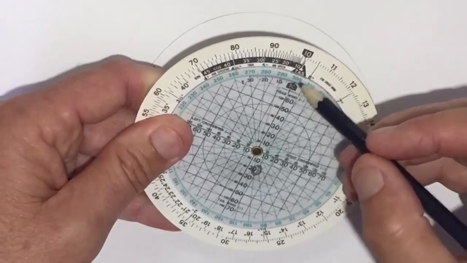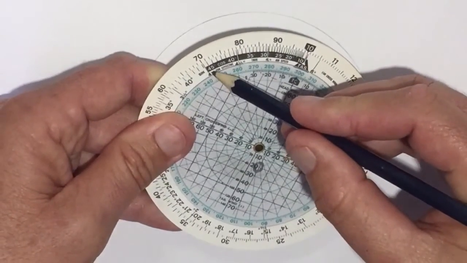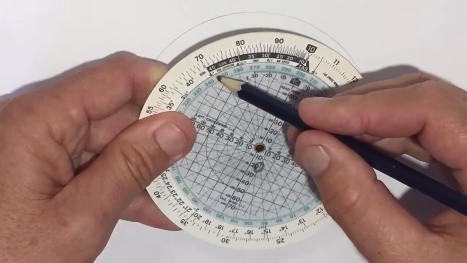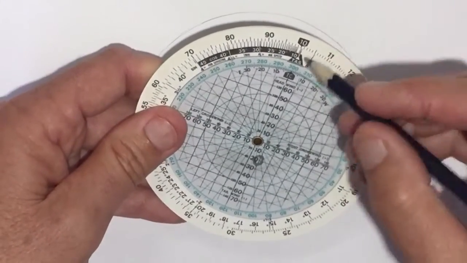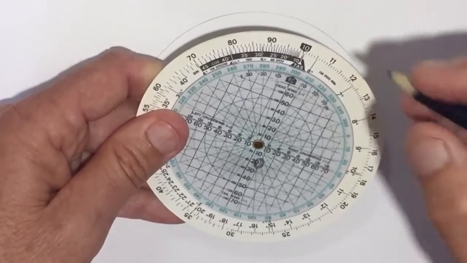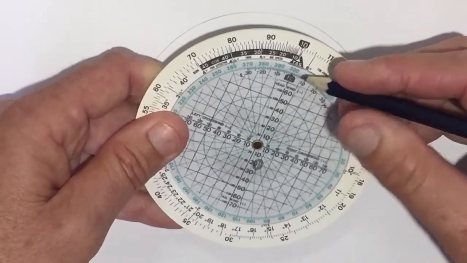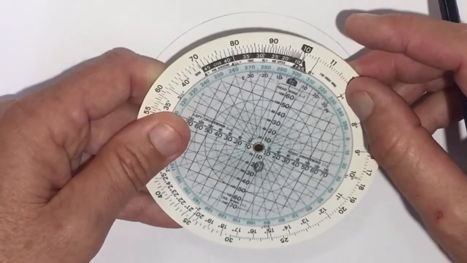So I wanted to head 300. I need to head 4.5 degrees to the right of 300, which means that I need to head 304 or 304.5 degrees. You're never going to be that accurate, so let's go with 304 degrees, and that should get me to my desired location.